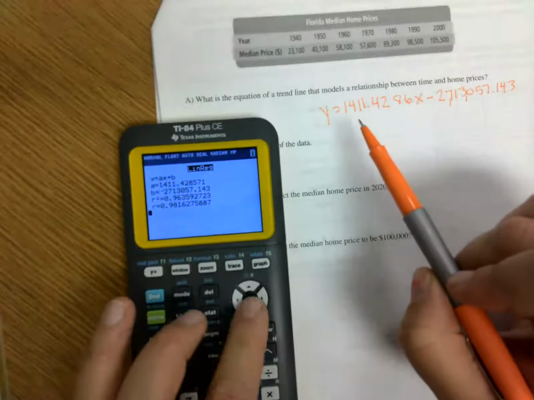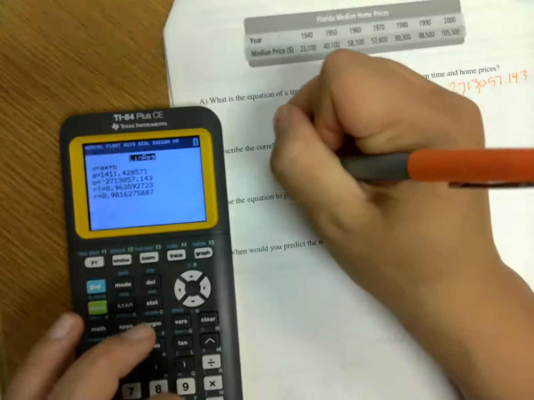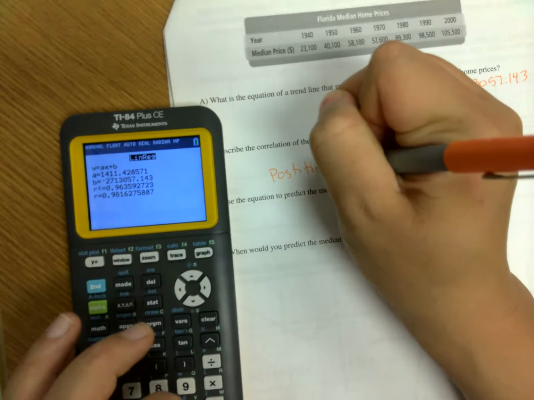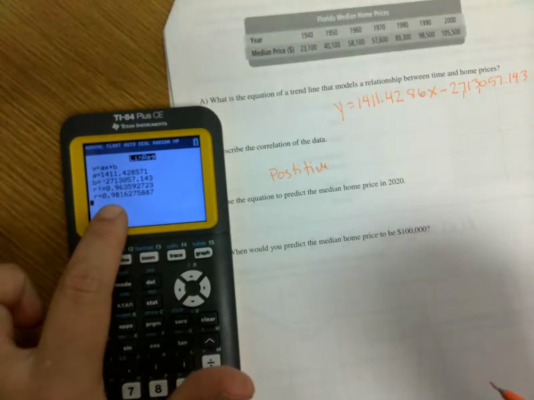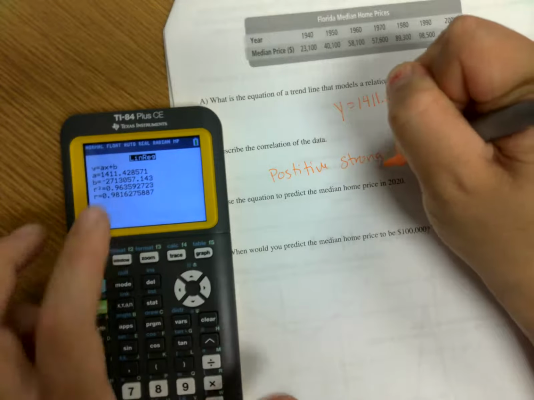So if we describe the correlation, because this is positive, it's going to be positive. And if I look at my R value, that R value is pretty close to 1, and it's also going to be strong.